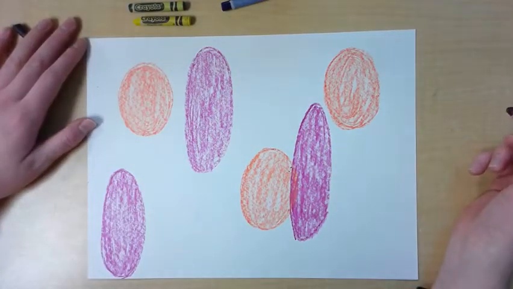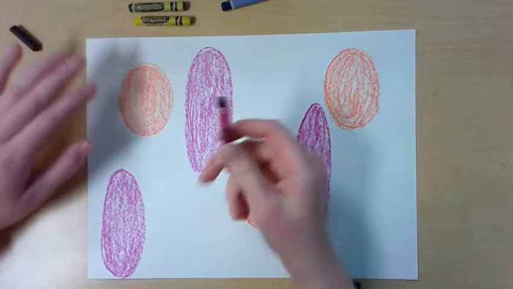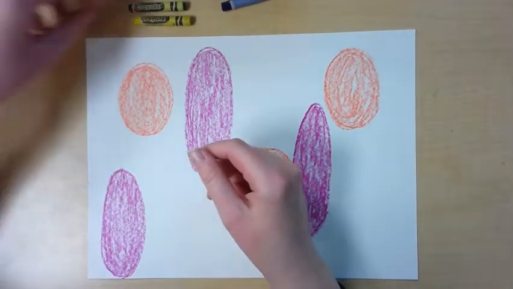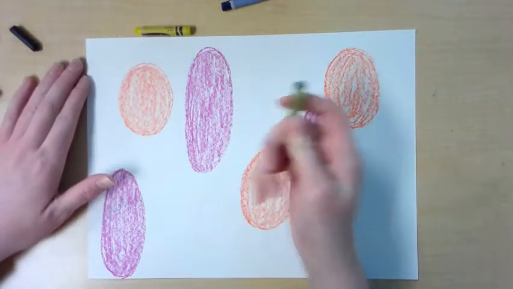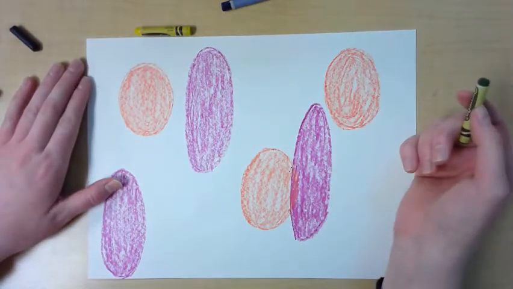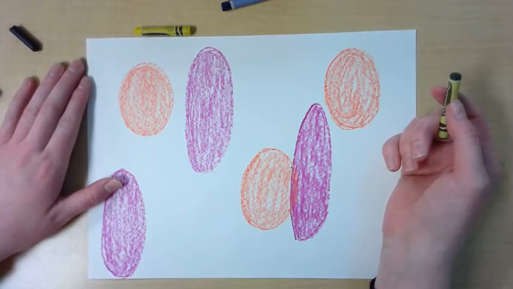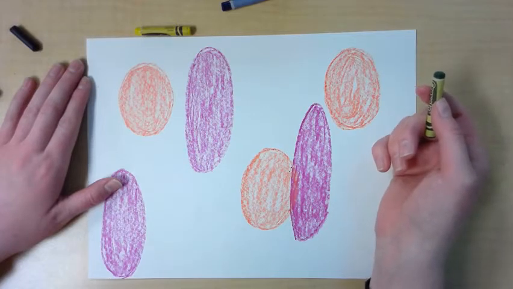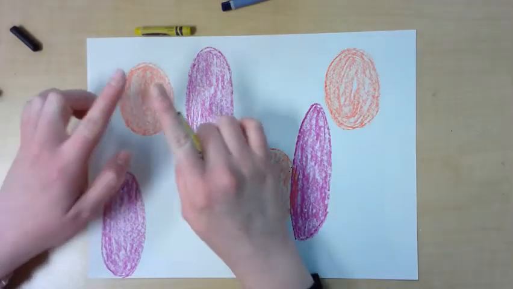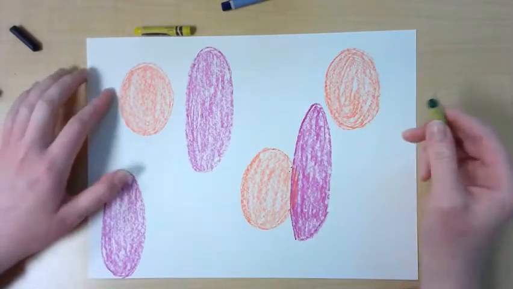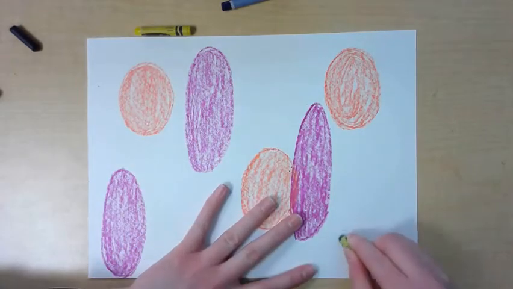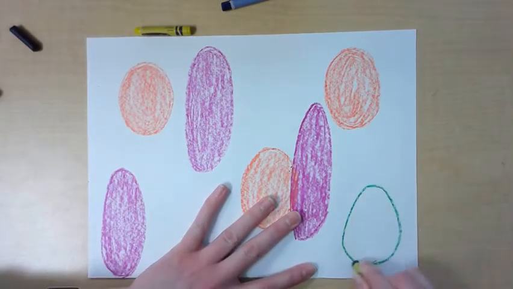I'm going to pick a different color. I'm going to set my pinkish purple aside. I'm going to choose green, and I will take a shape that is kind of like an egg shape. So it's skinnier on the top, a little wider on the bottom, like that.